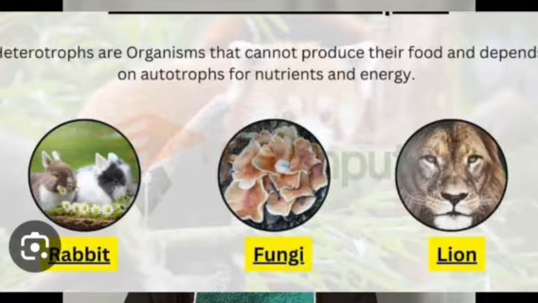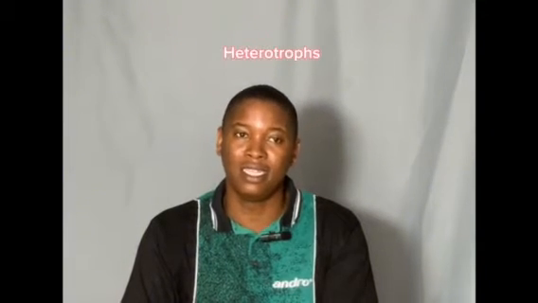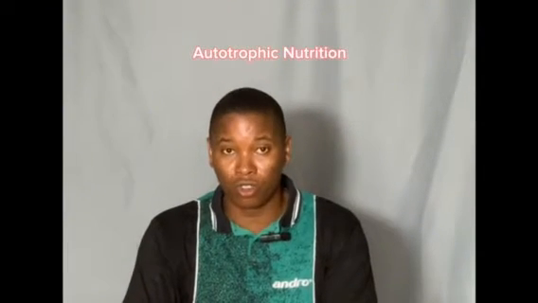Now, animals on the other hand, they no fit engage in such a thing. Animals, e get just two major ways wey they dey take feed. Either the animal go feed on another animal or e go feed on a plant, just one of those two things. Animals, they no fit generate their own food by themselves. Na why we dey refer to animals as heterotrophs. They dey undergo heterotrophic feeding. Meanwhile, plants, because they dey generate their own food using energy from sunlight, we dey refer to that one as autotrophic feeding.